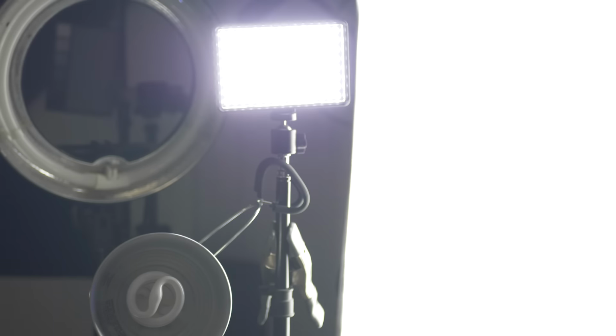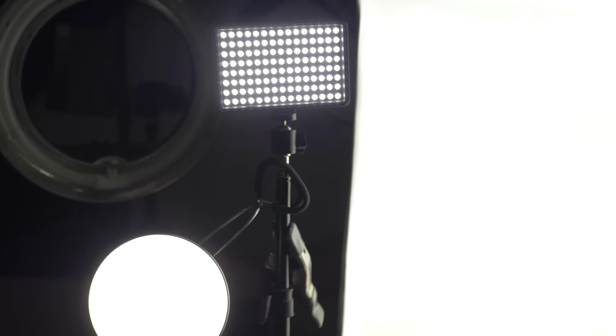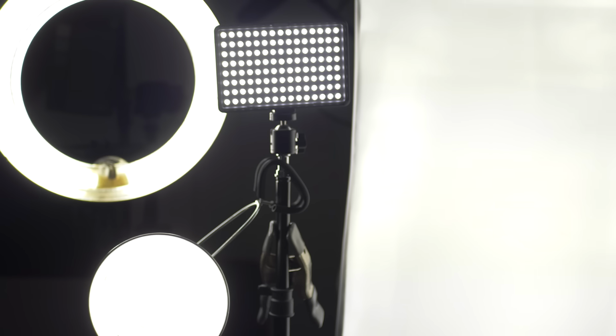So since we can't always work from natural sunlight, we need to look into some options of where we can use artificial light to light our studios. It's easy to assume that all we need to do is drench our studios with as many lights as possible to best replicate the natural light of the sun. But this would be a mistake. Too much light is just as bad as having too little.